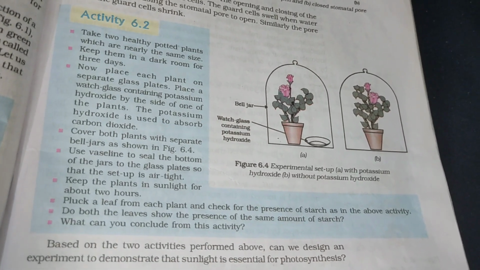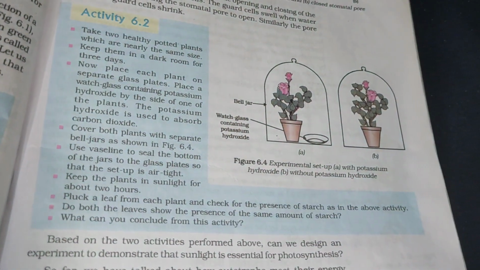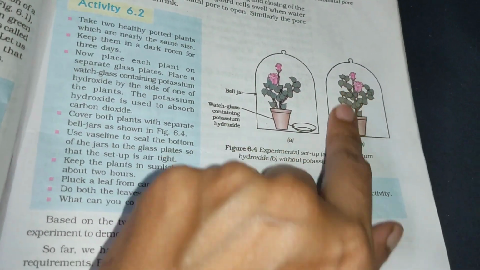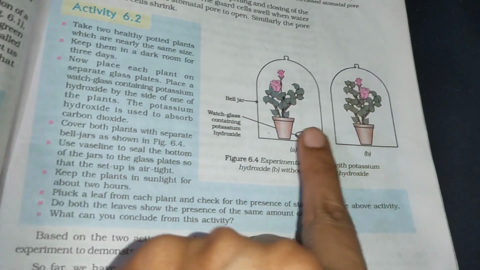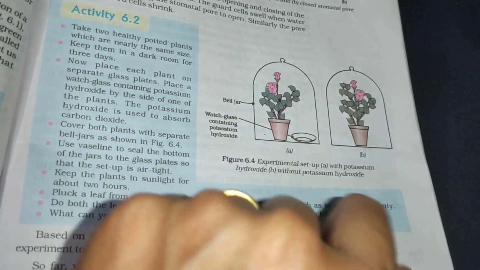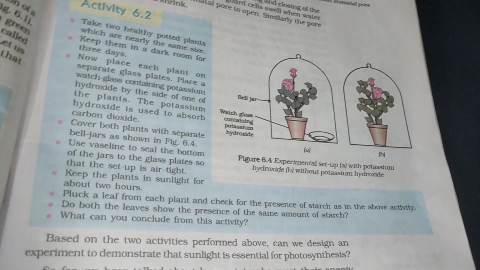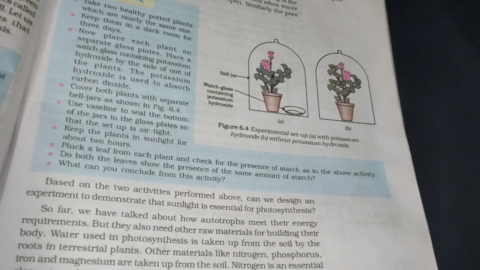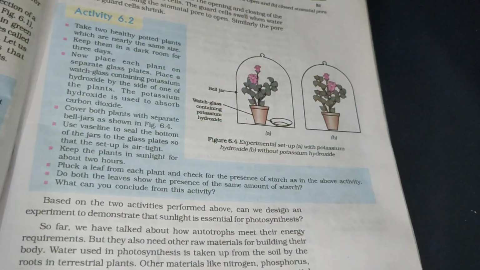Take one leaf from each plant and see the stretch which is having carbon dioxide. There, the stretch which is having potassium hydroxide in the glass, the carbon dioxide is removed. So no photosynthesis takes place. From this we can tell carbon dioxide is very necessary for the photosynthesis process.